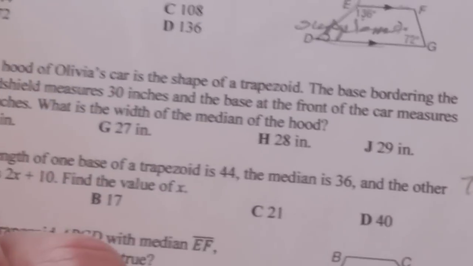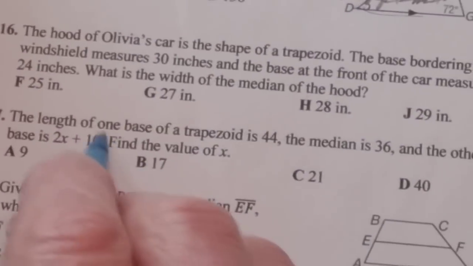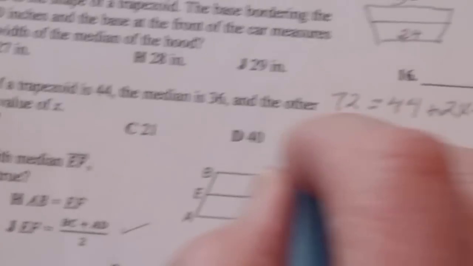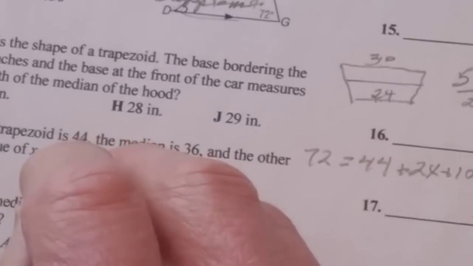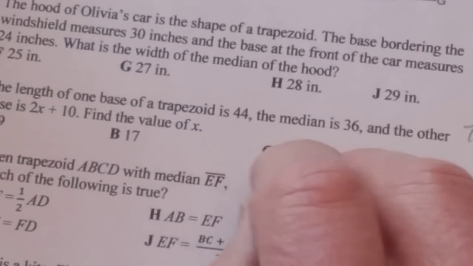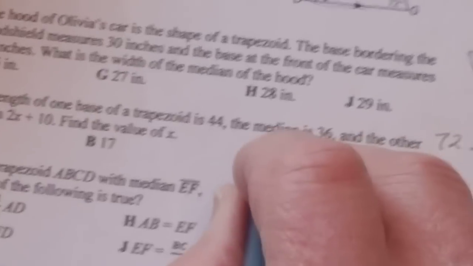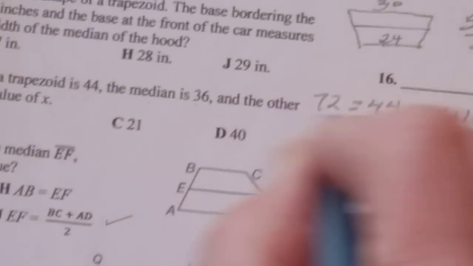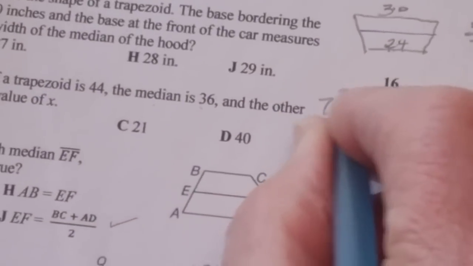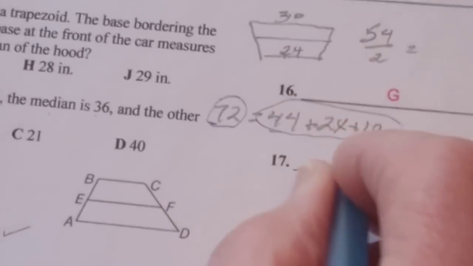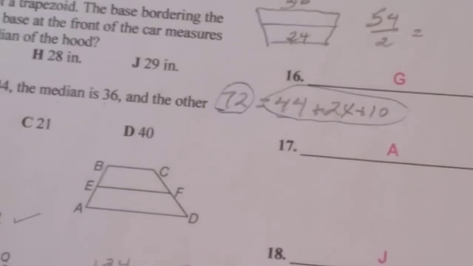Next, for 17, we have the base of a trapezoid is 44. Remember that the sum of the two bases divided by 2 will equal the median. So if the median is 36, that makes this right here double that, which is going to be 72, equal to the sum of these right here, and you just solve for your x.